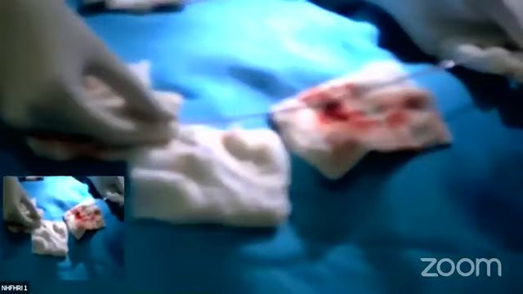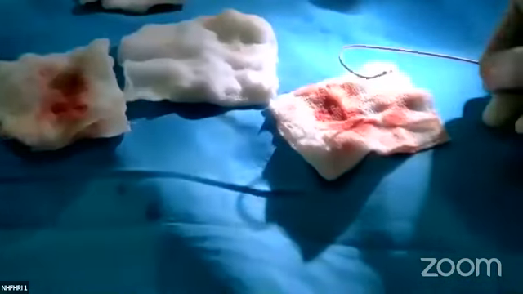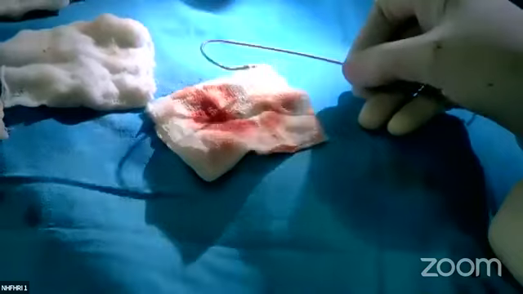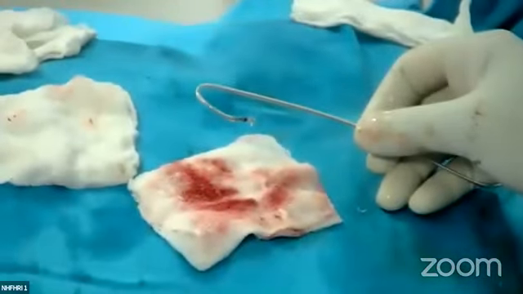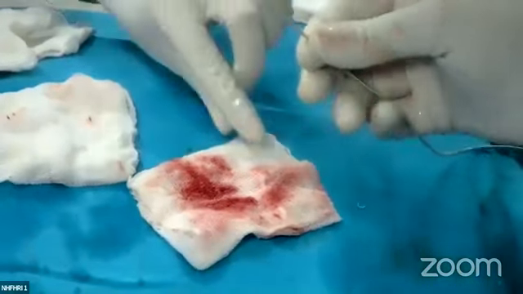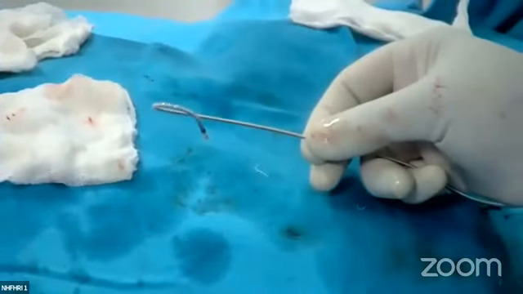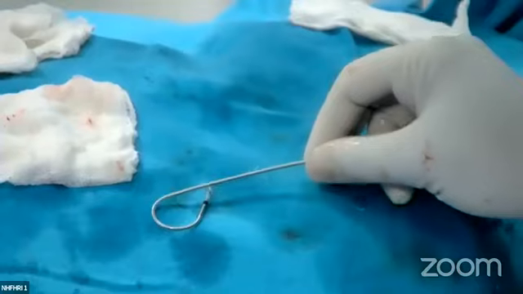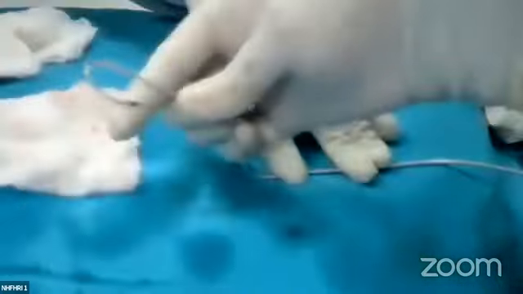This is the tine lead, a T-shaped tine lead. This is the inbuilt curve so that it will go to the right auricle. There are 4 tines. Sometimes it is asked how many tines are there. There are 4 tines there, like 4 small barbs around the tip.